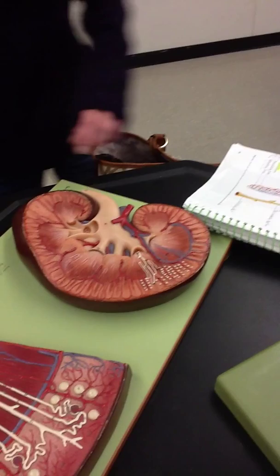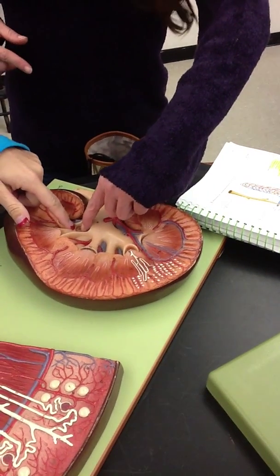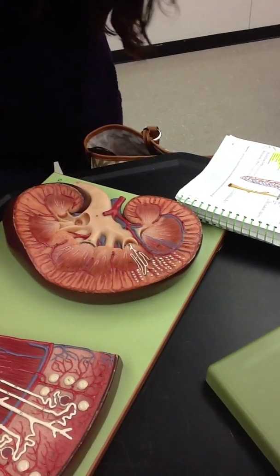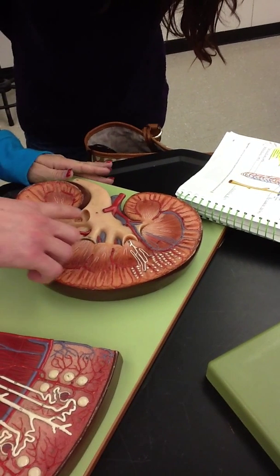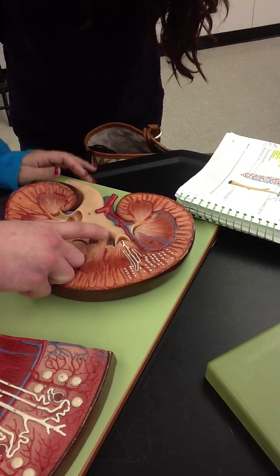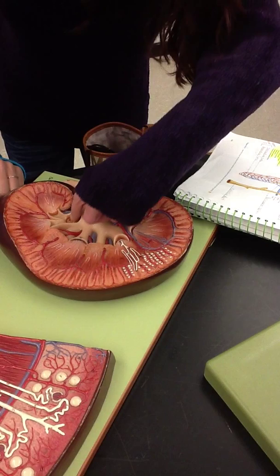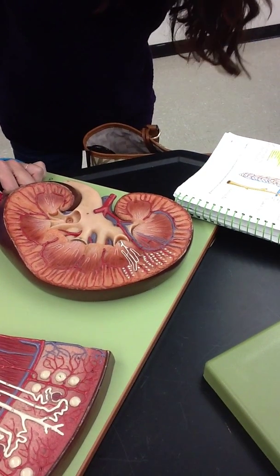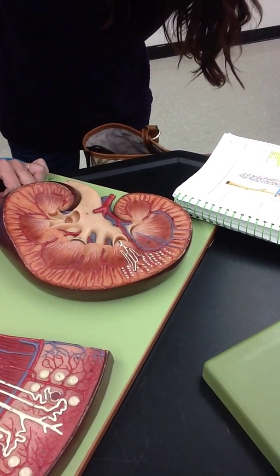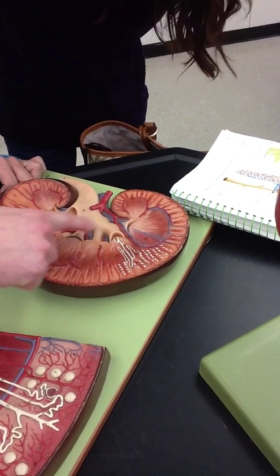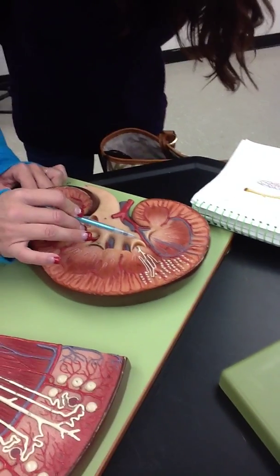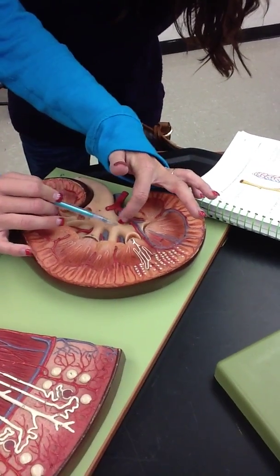Questions? Yes. Is this supposed to be a sinus right here? Yes. Okay. Not this one right here, sorry. These in between the calyces. So what is this trying to show us? That's removed the top of one of the calyces. Okay. So those are all calyces. Yeah. These are the minor calyces. Correct. And then where they merge is the major calyce.